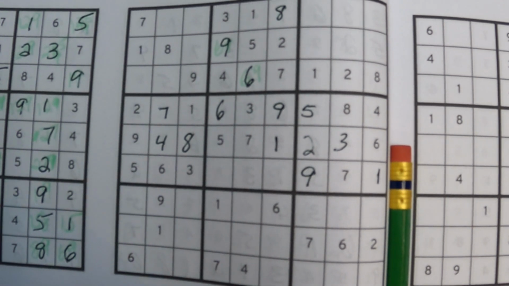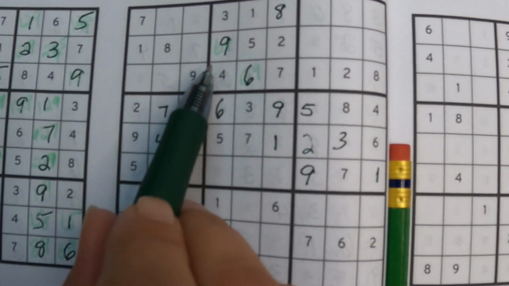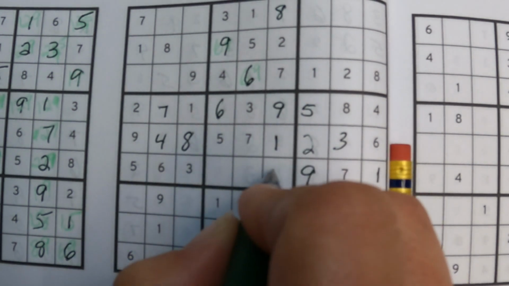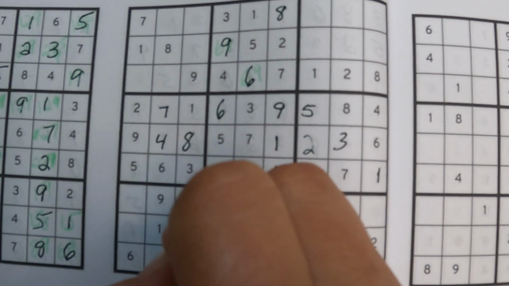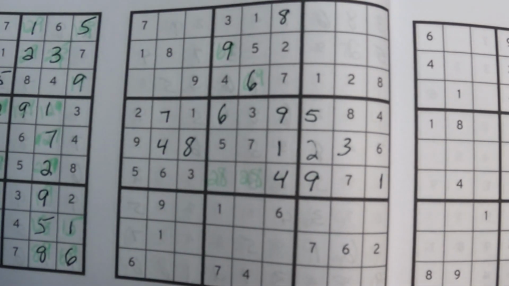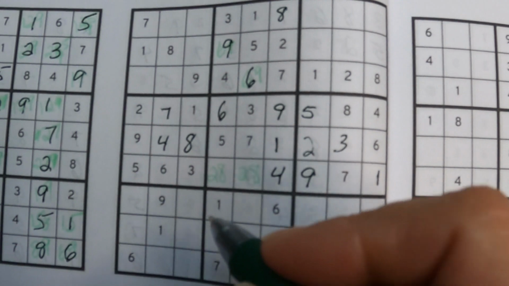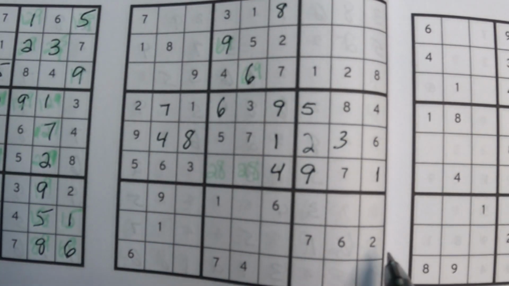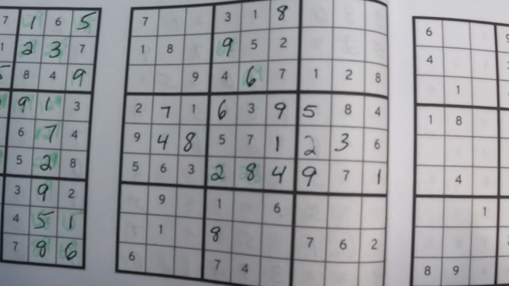For this box, we're missing 2, 4, and 8. We've got a 4 here and a 4 here, so our 4 has to be here. I don't see any other help. So 2, 8, 2, 8. But for this column now, we're missing 2 and 8. We've got a 2 here, so this is our 8, 2, 8.